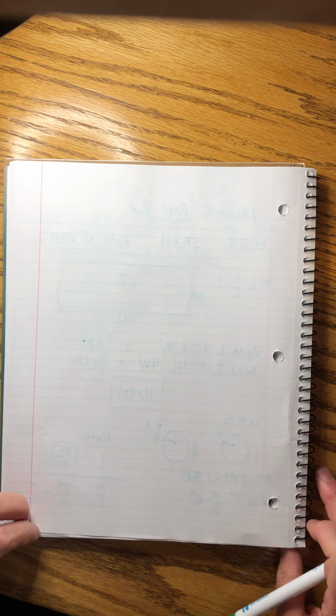Diagonals of rectangular solids. Are you ready for this to be our last topic? I think that would be good.